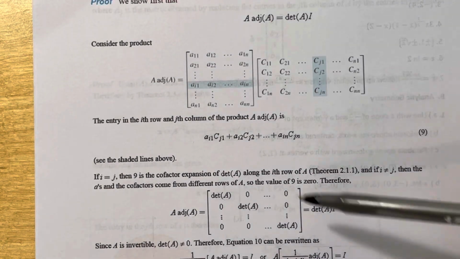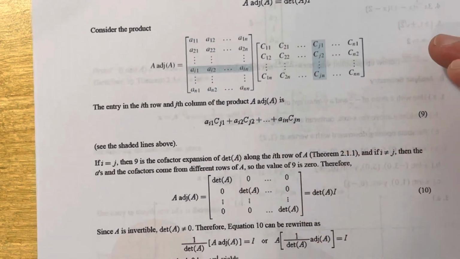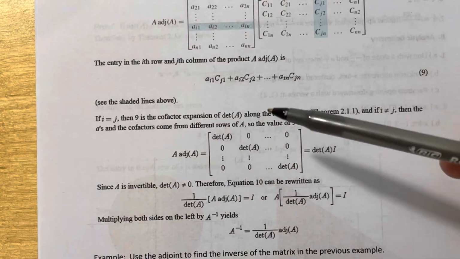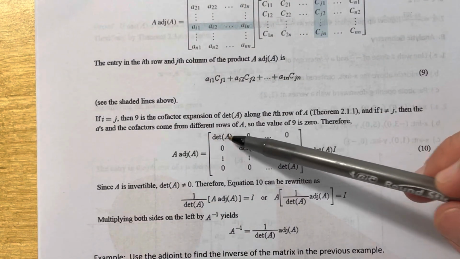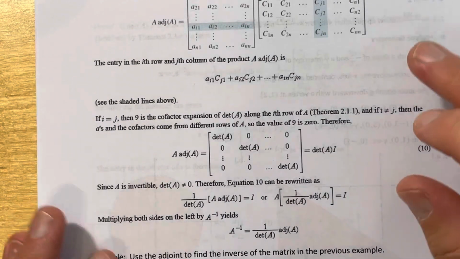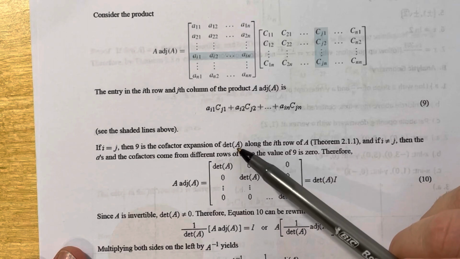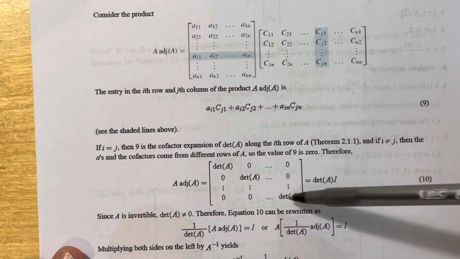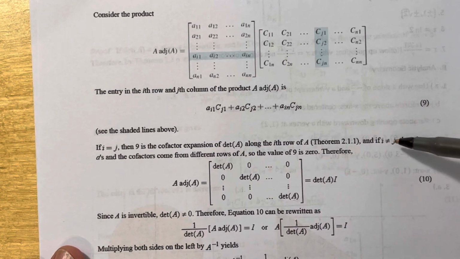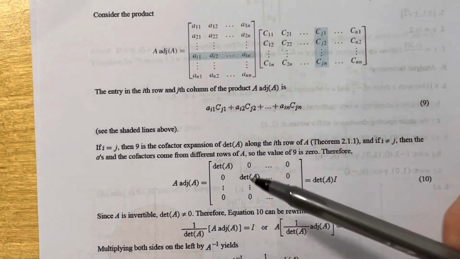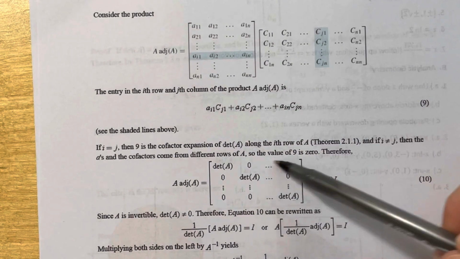So what does that do now when we look at this product? Well, if you look at all of the cases where i and j would be equal to each other, that would be first row, first column, second row, second column, third row, third column. In other words, where we got this determinant of A, that's going to end up in the diagonal entries of our product. And like we said, when i is not equal to j, all of those entries will become zeros, but those are all of the off-diagonal entries.